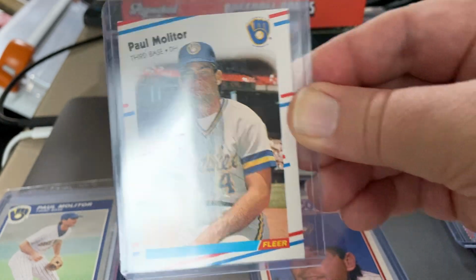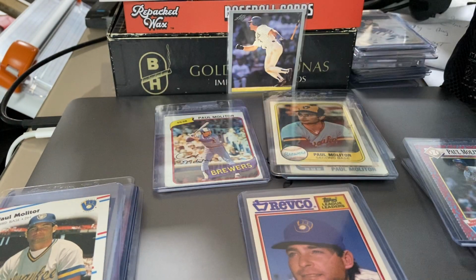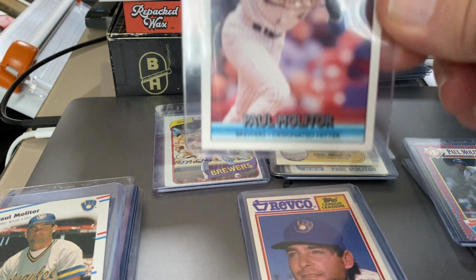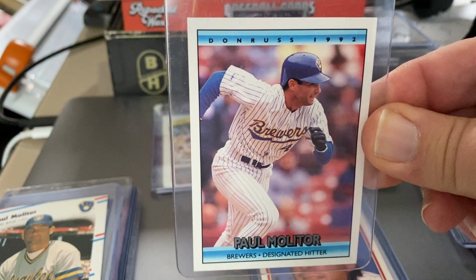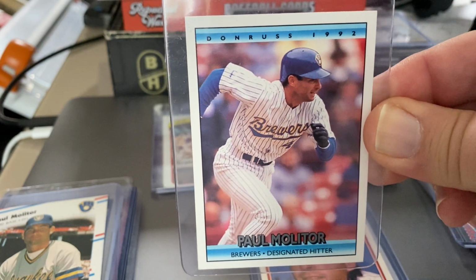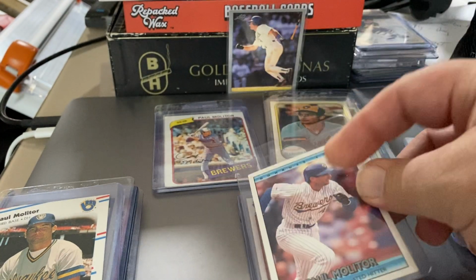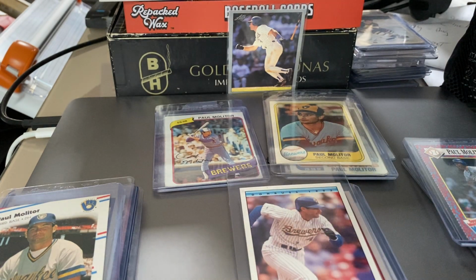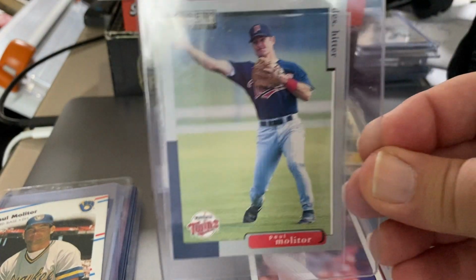And the 88 Fleer. 92 Donruss. You already have a DH, but you also have a designated hitter on the 92 Donruss. 98 Upper Deck.